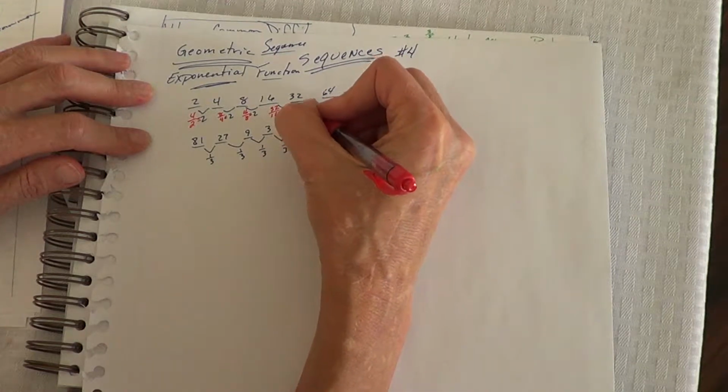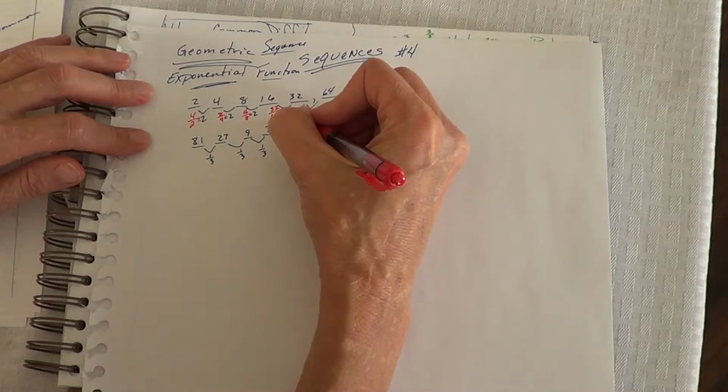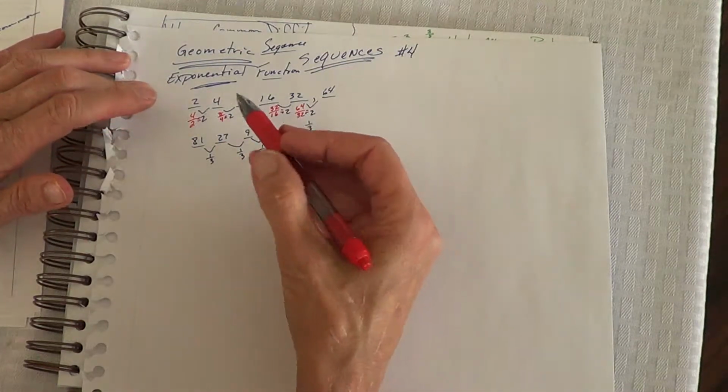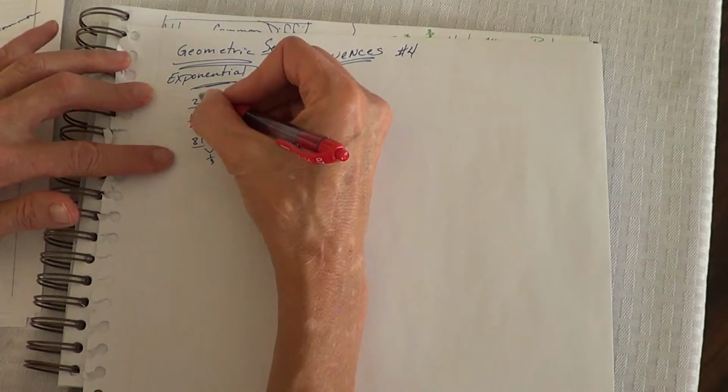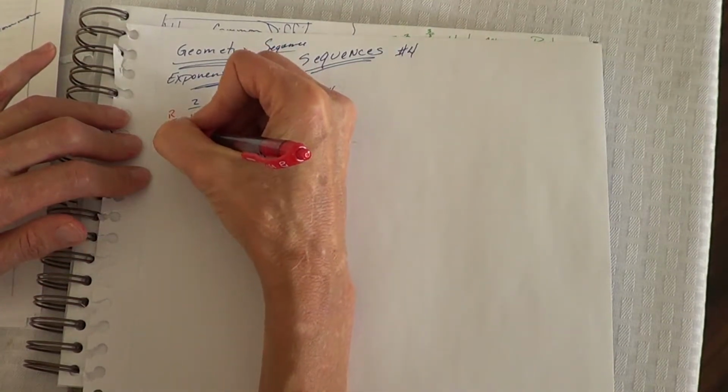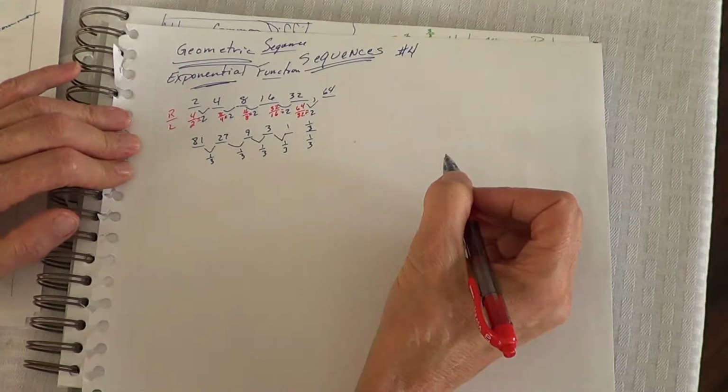If you do not get the same answer from all numbers as a ratio, the right over the left, then you know that it's not a geometric sequence.